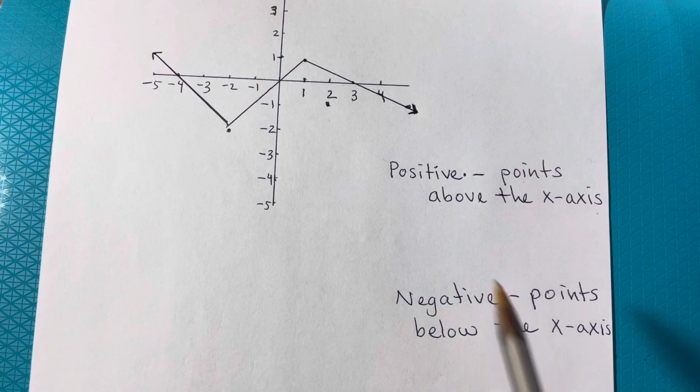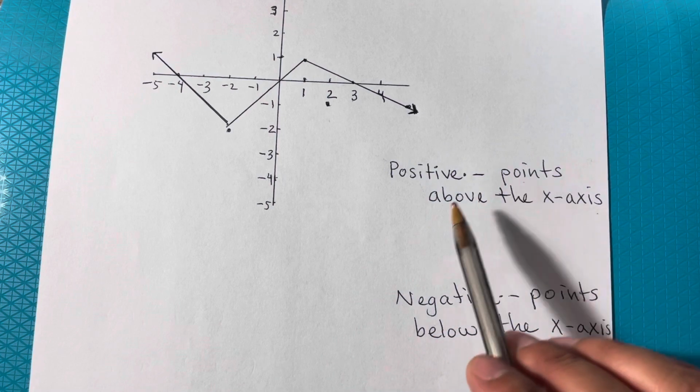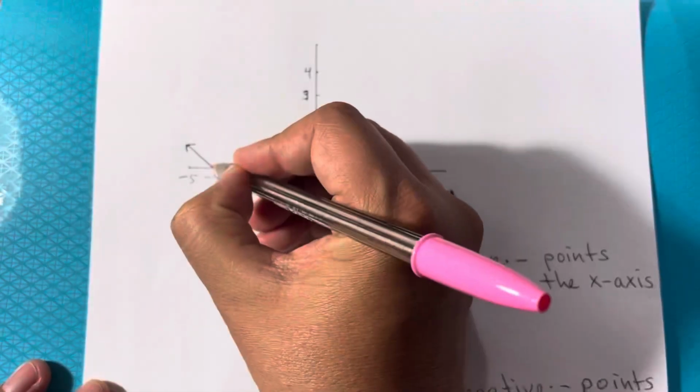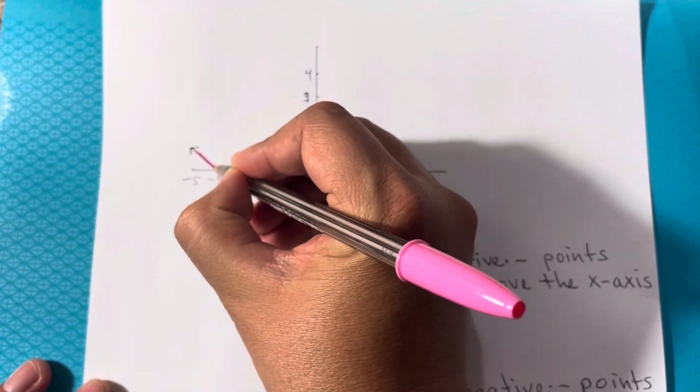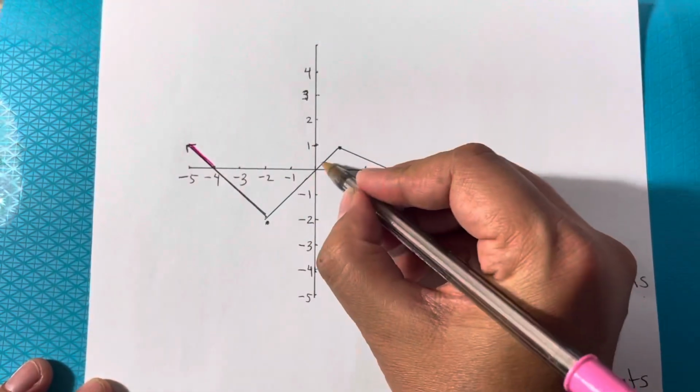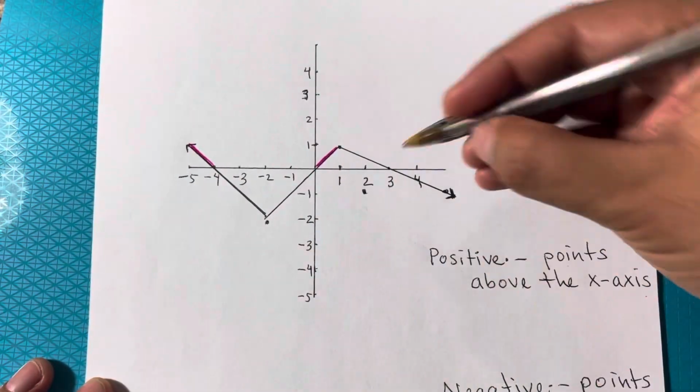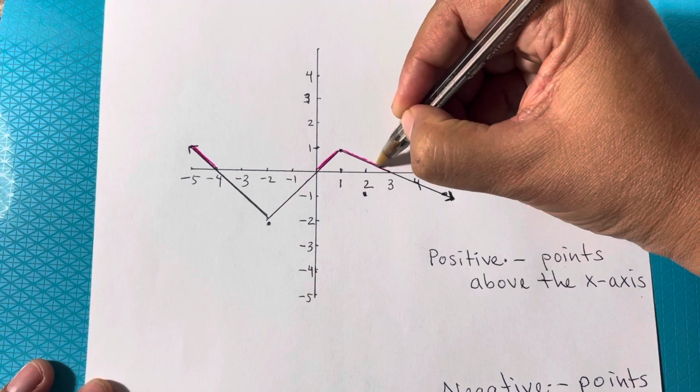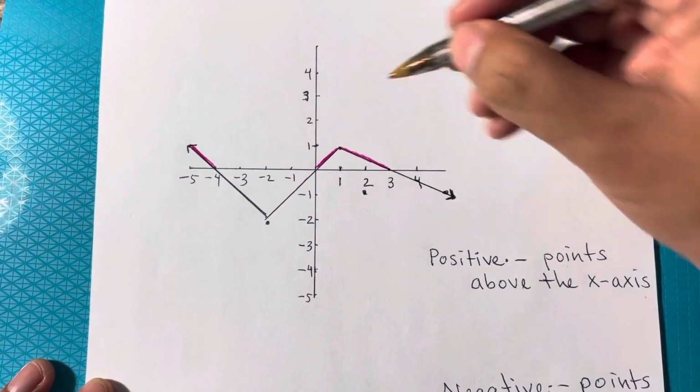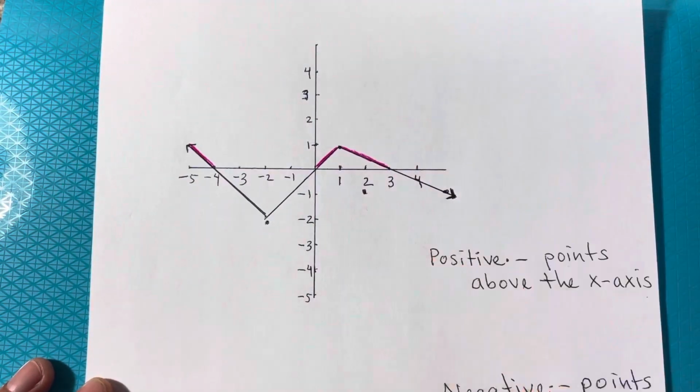So when are they positive? Above. That means this section right here will be positive. This part right here is also positive, and here, because all of those points are above the x-axis.